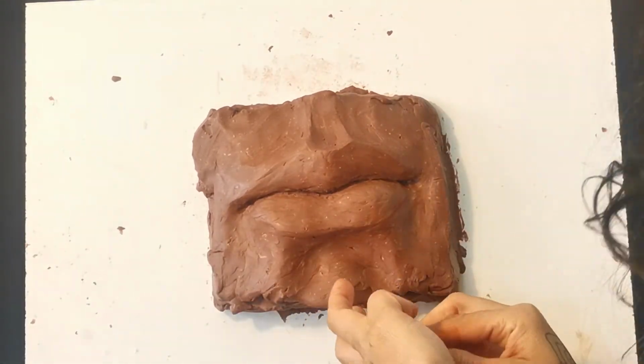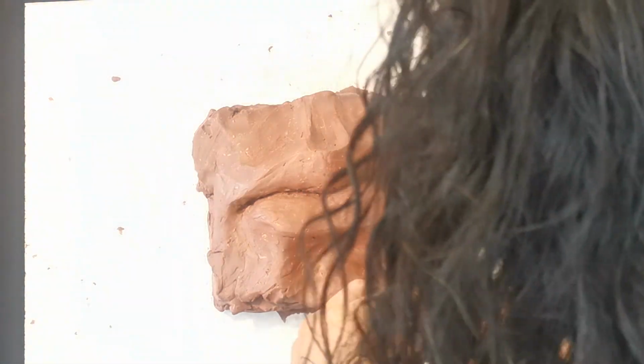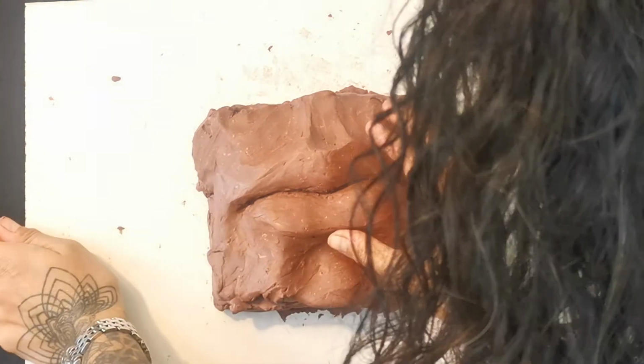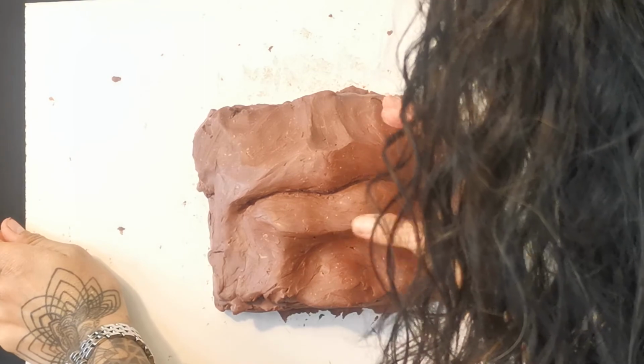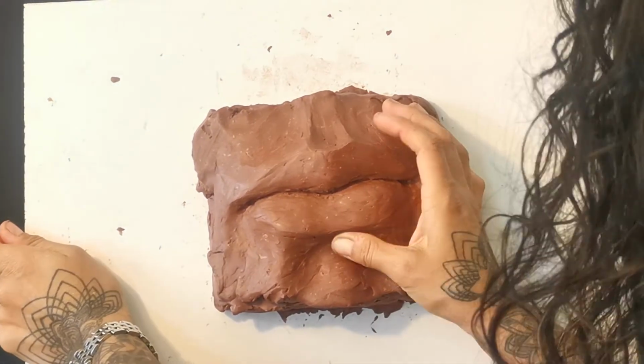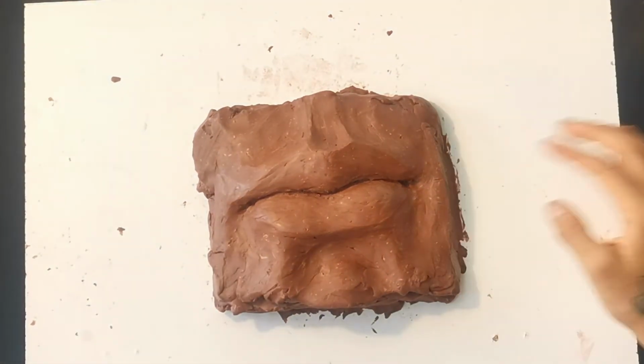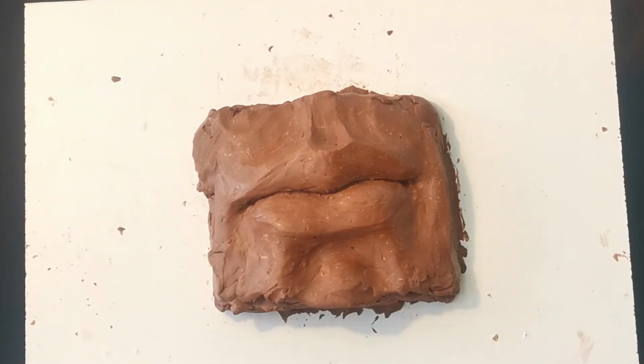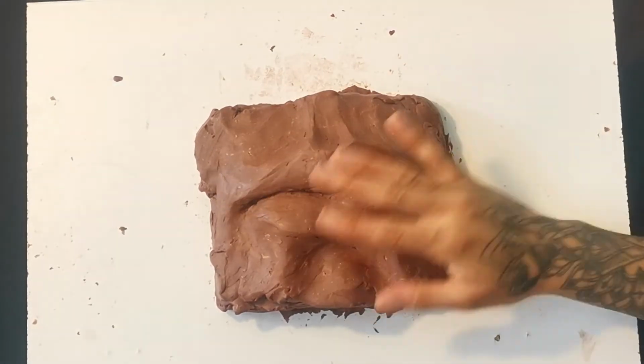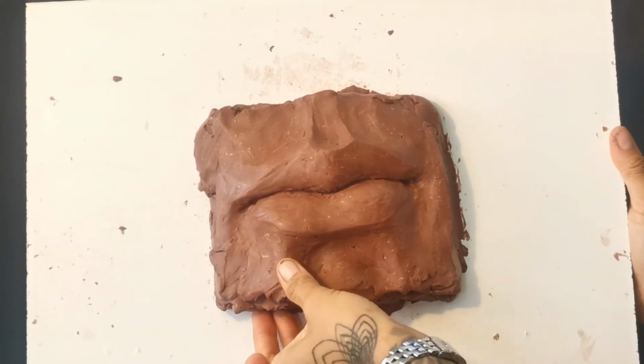So you just keep on playing back and forward here, and here as well. So there you go. I think that I like it. I'm quite happy with the shapes that we were working on.